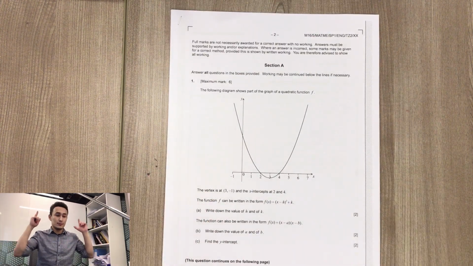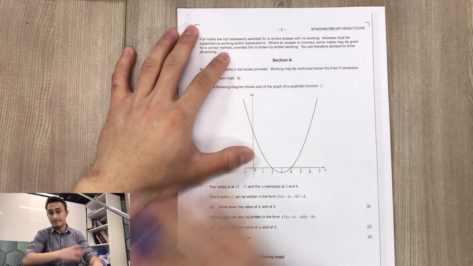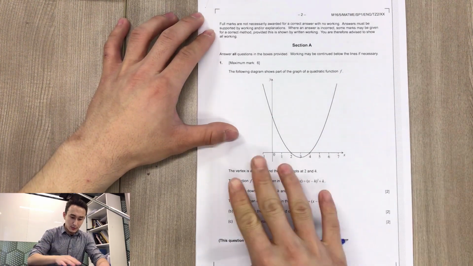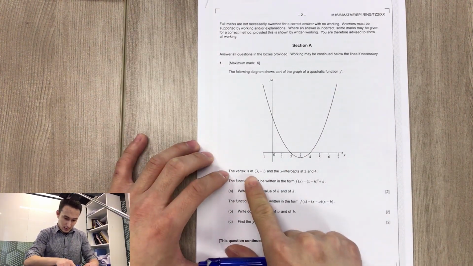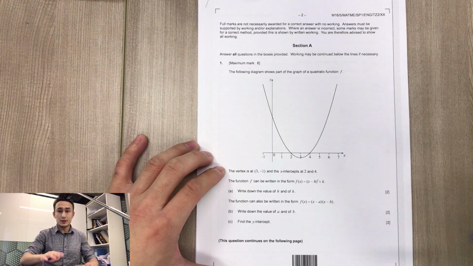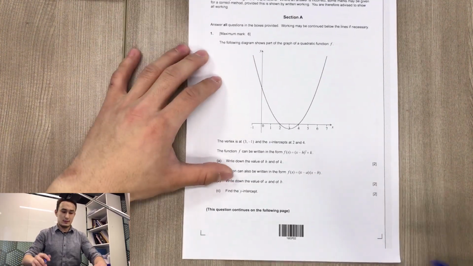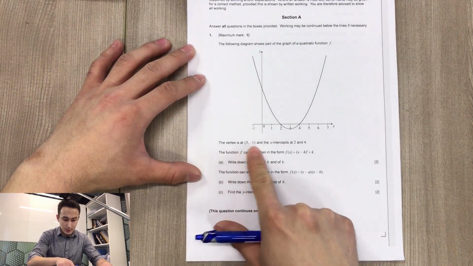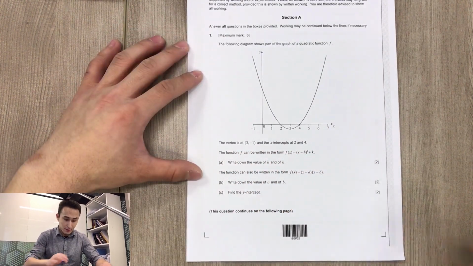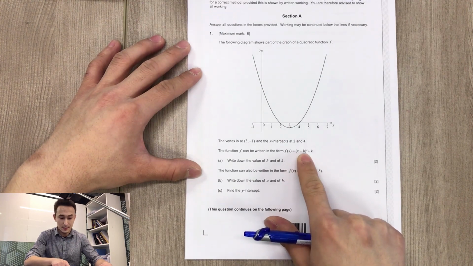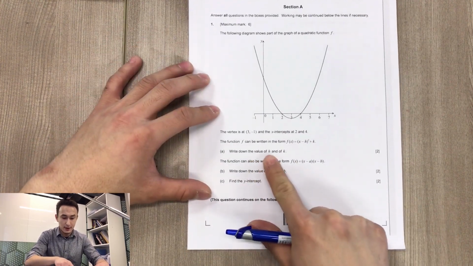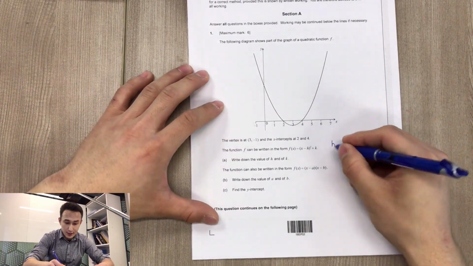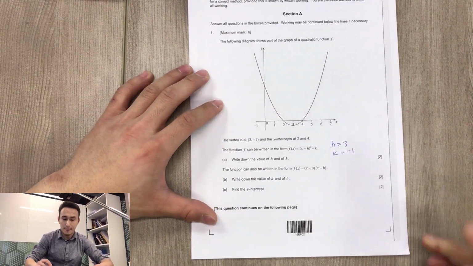So let's go to this paper and question 1 very quickly through section A, and then we'll go to section B. Question 1, quadratic equation. The vertex at 3, minus 1. Pause this video, make sure you read this carefully, clearly, and then only continue. So the vertex is 3 and minus 1, x-intercepts are 2 and 4, function can be written as y equals x minus h squared plus k. Write down the value of h and k. It's very simple. h is 3, k is minus 1.